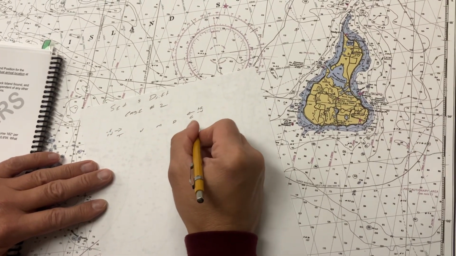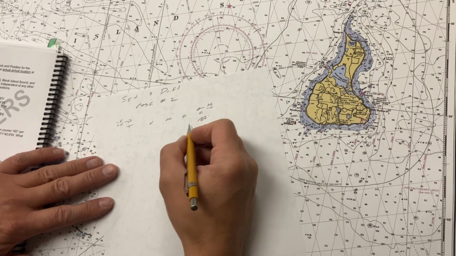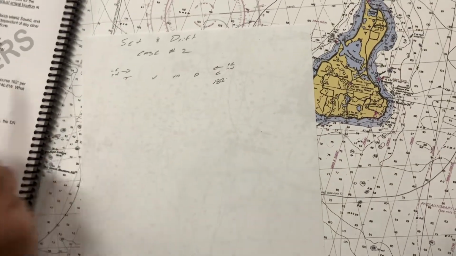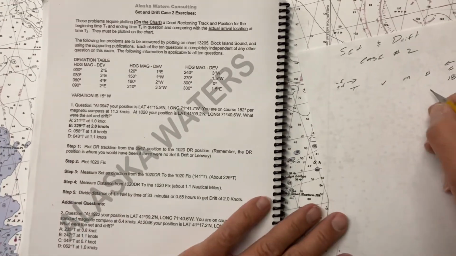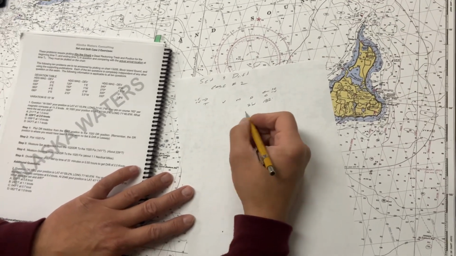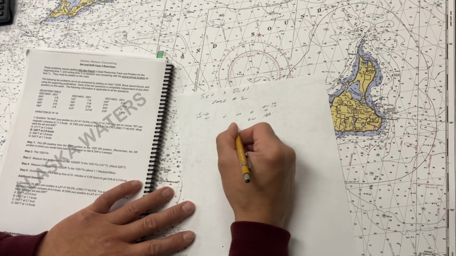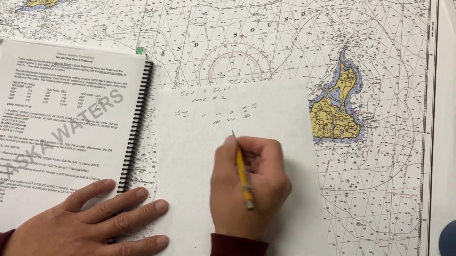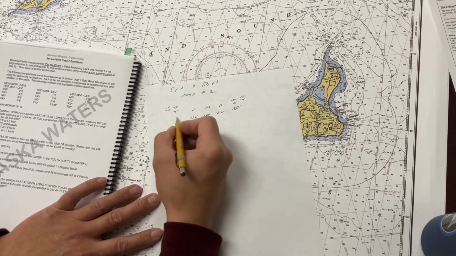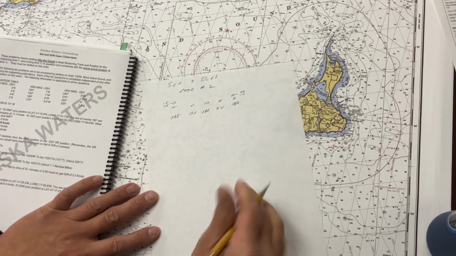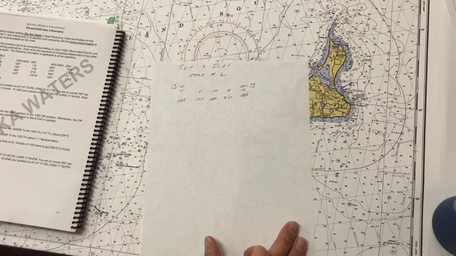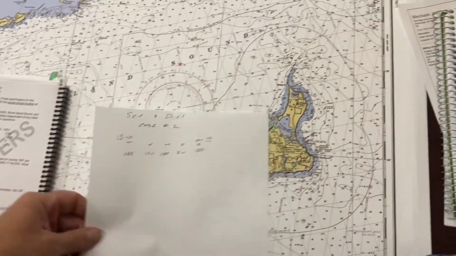So 182 is going to go over here under compass, and then we'll find our deviation for a heading of 182, and that's going to be about 2 degrees west. We'll subtract west while going right or left here. 180. Variation is 15 west. And that gives us 165. So now we know what direction we need to draw our DR track.